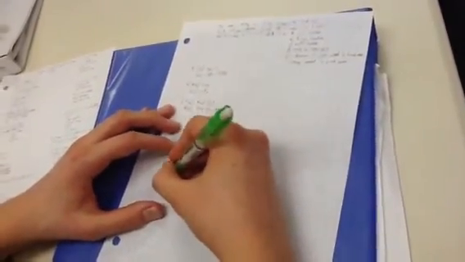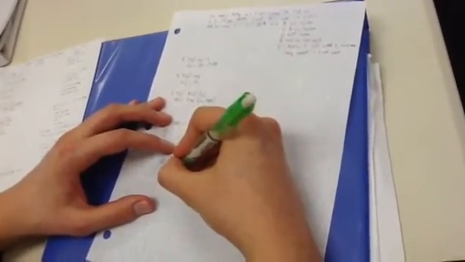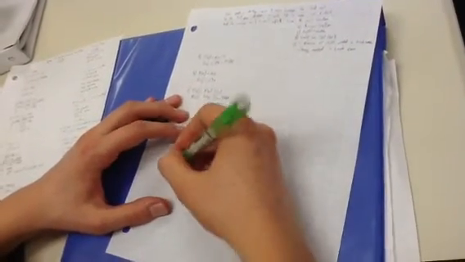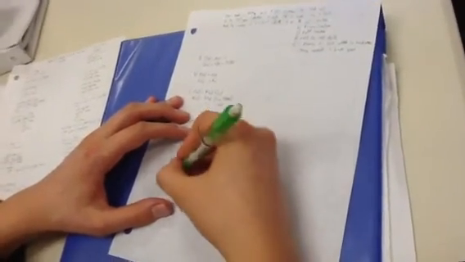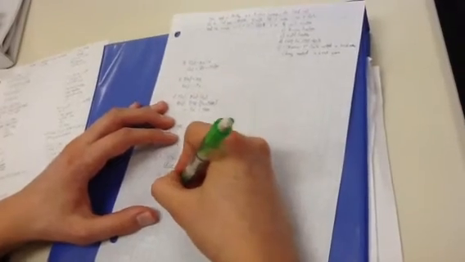So we can eliminate them through subtraction, and then we get 0 is equal to 11x minus 14,000. From there, 14,000 is equal to 11x.